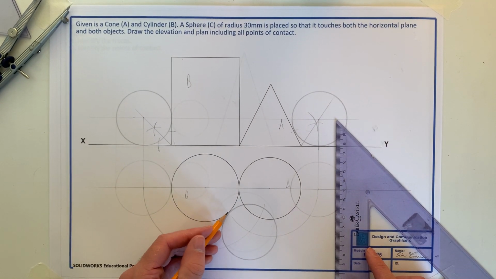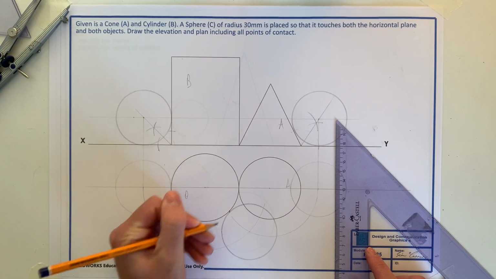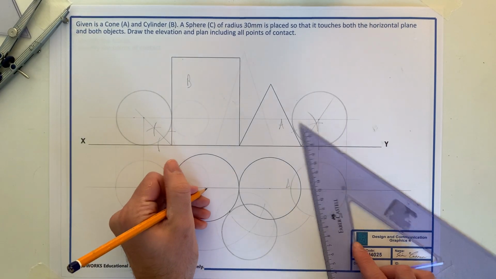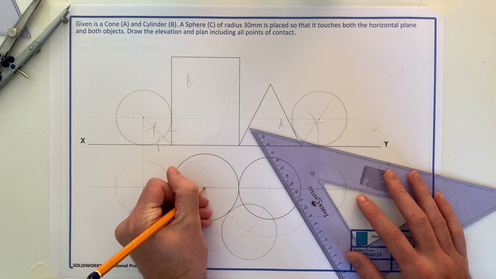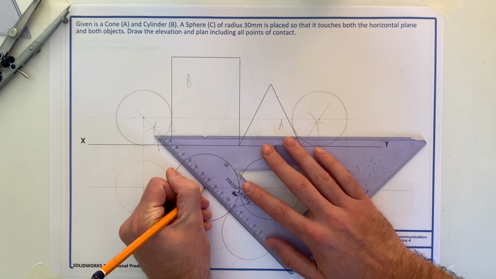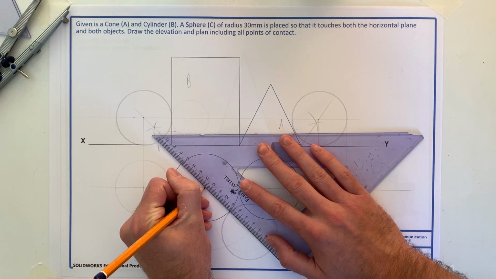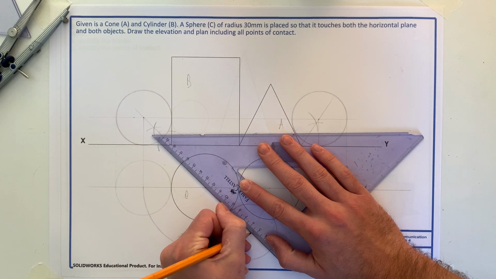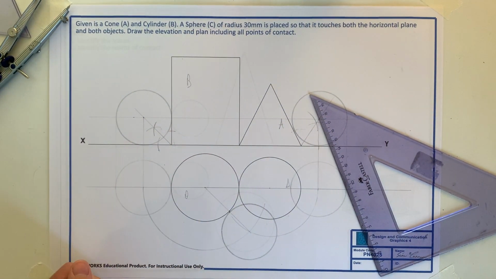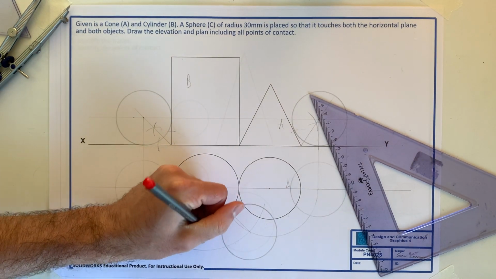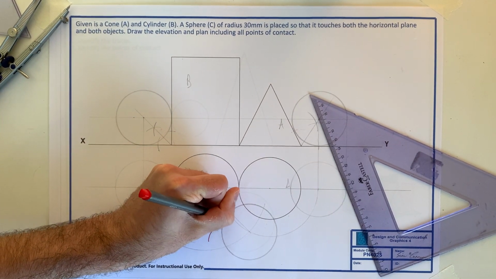As you can see here, it's making contact with the cylinder here, and to find the exact point of contact there, all you have to do is join the central point of your cylinder and the central point of your sphere, and this point here, then you can identify as one of your points of contact.